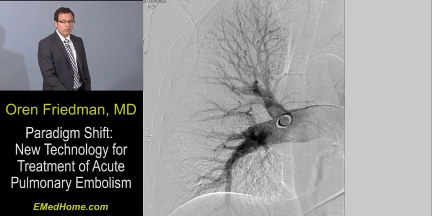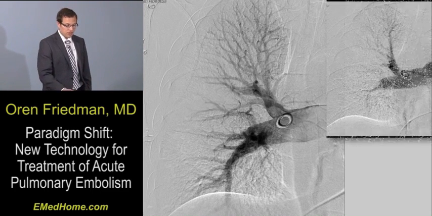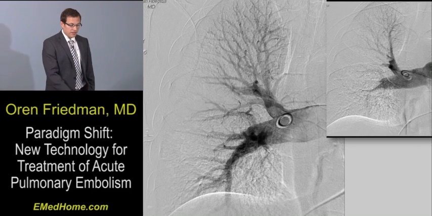This, in fact, is a repeat pulmonary angiogram on that same patient after 24 hours, and you may now recognize that the perfusion to the right lower lobe is greatly, greatly enhanced. This is the picture of the pulmonary artery before infusion of the lytics.